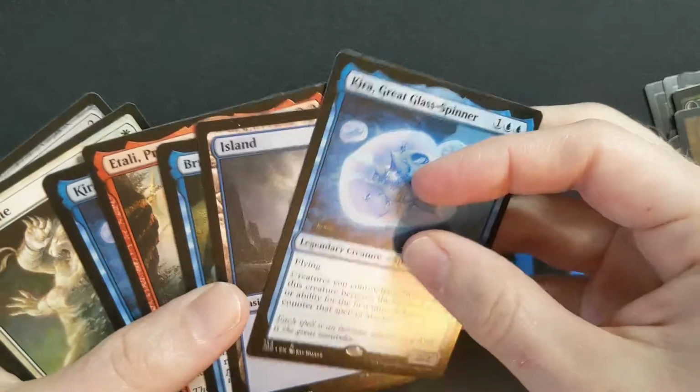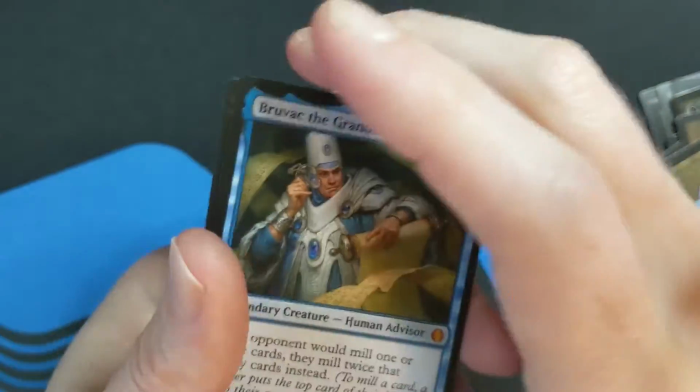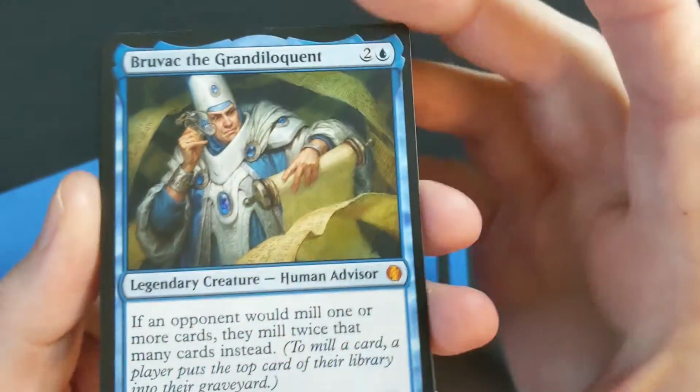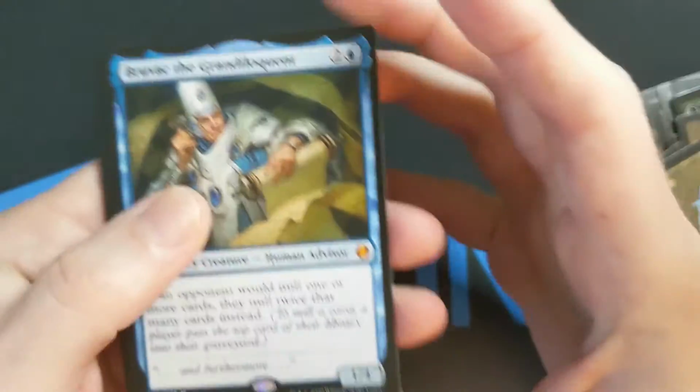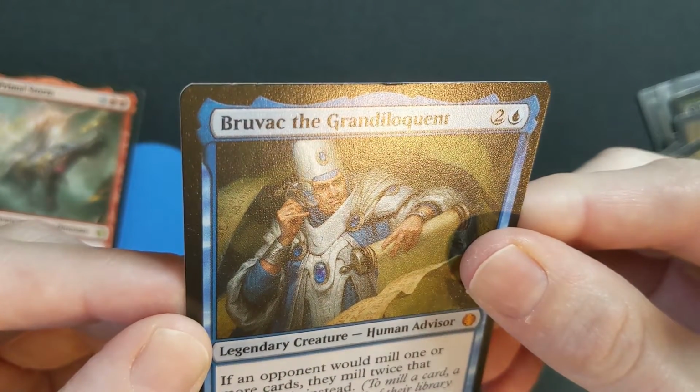Oops, dropped a card out of there. Okay. And Bruvok, of course, this is the one I'm most interested in because it's a $32 card. Slight Fault Top Edge was what they sent. Yep, right there.